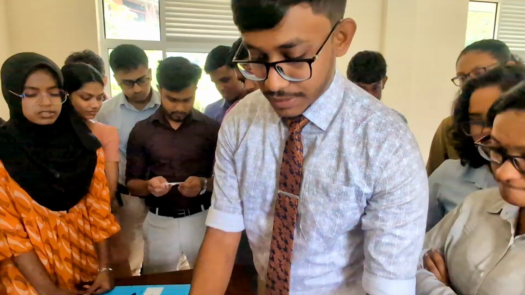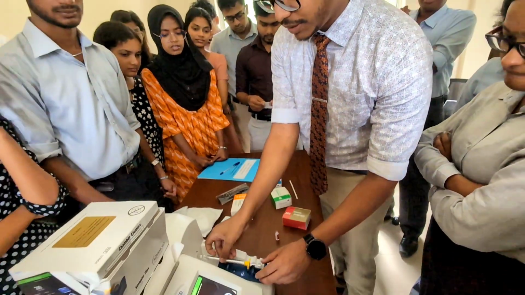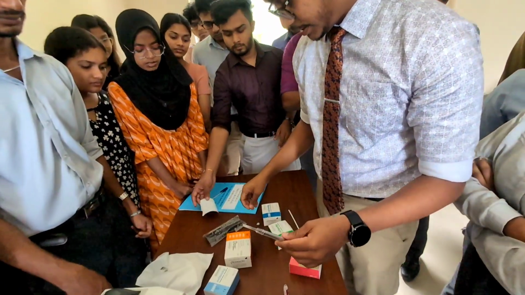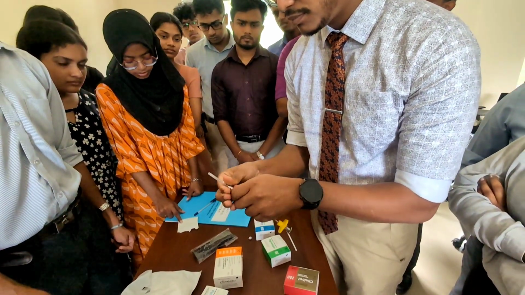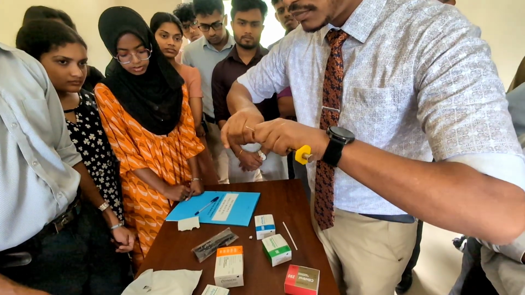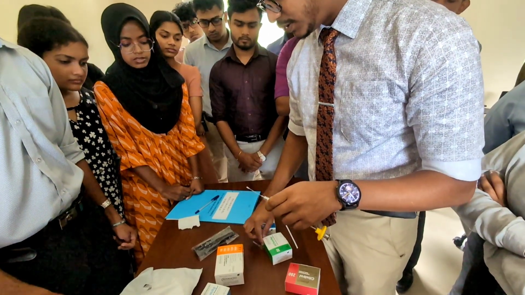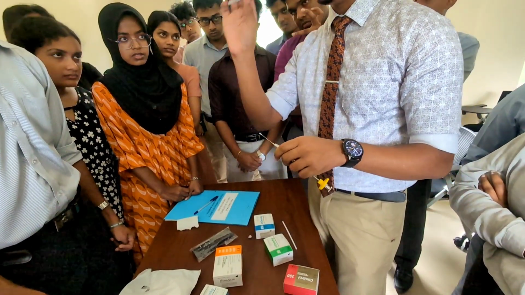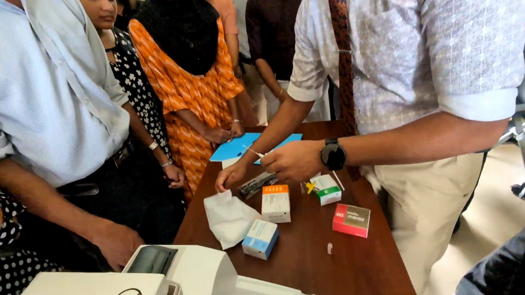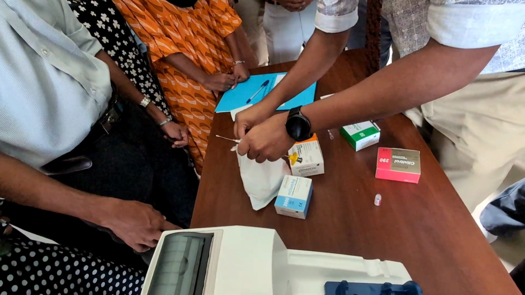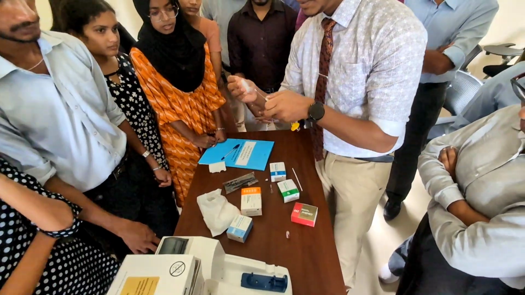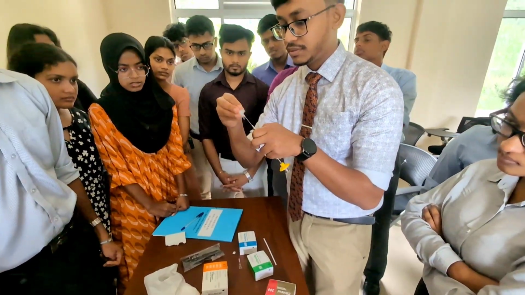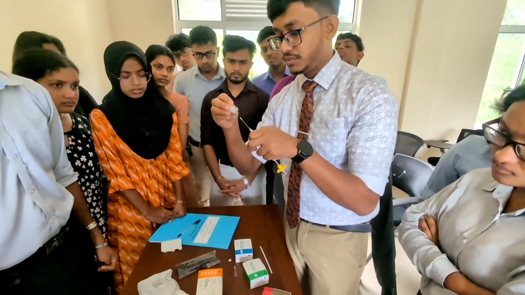Once the measurement has been done, we have to remove this and remove the tip. We cannot use this again. So remove the tip and clean the holder with cotton or whatever.